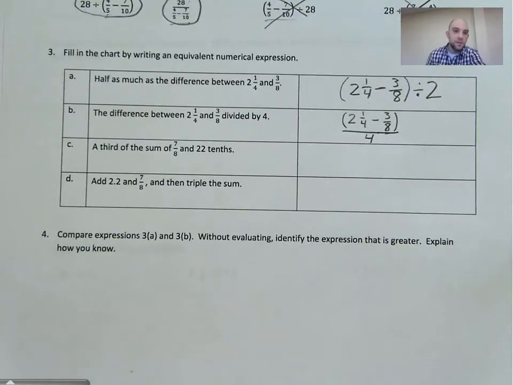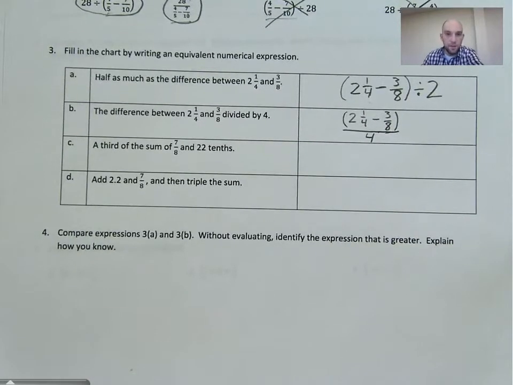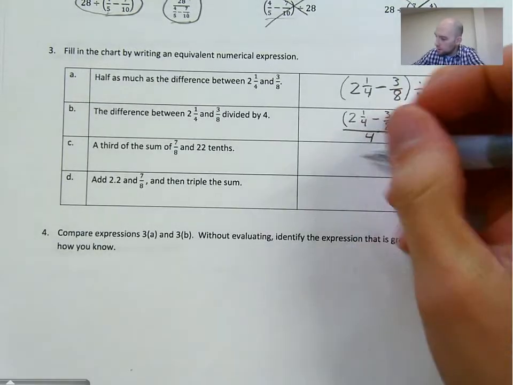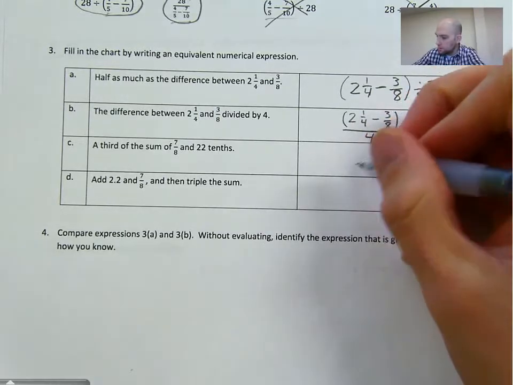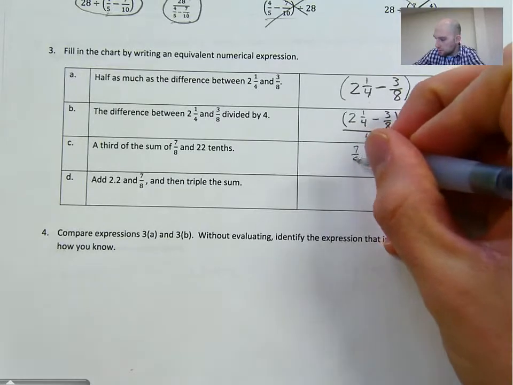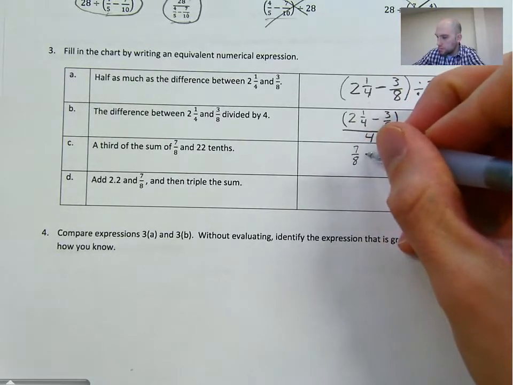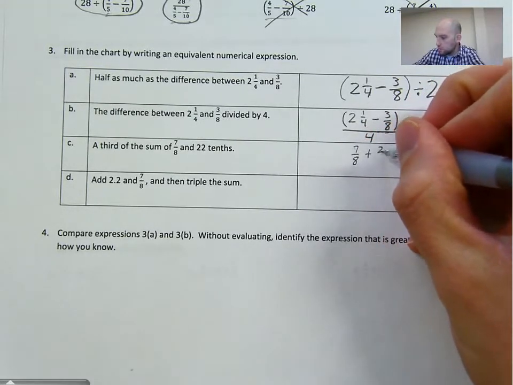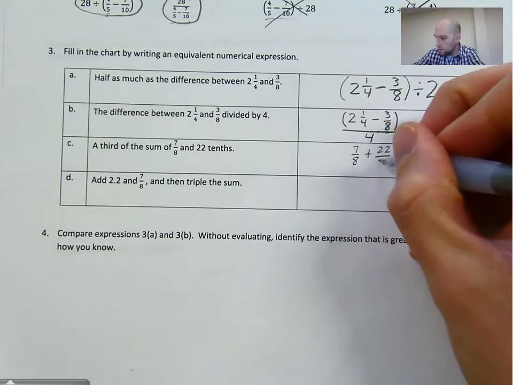Letter C says a third of the sum of 7/8 and 22/10. So we have 7/8 plus 22/10.